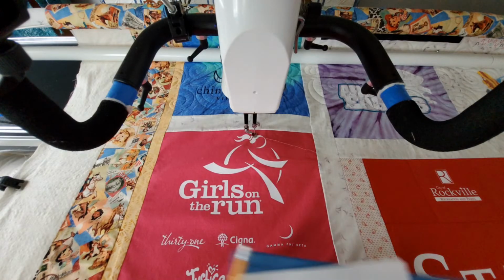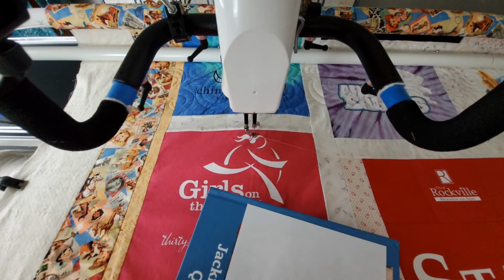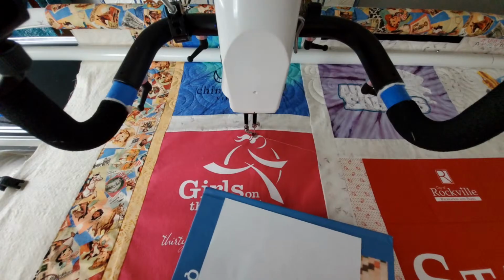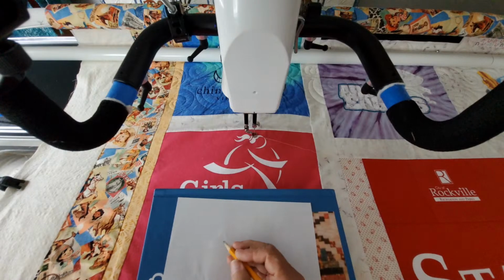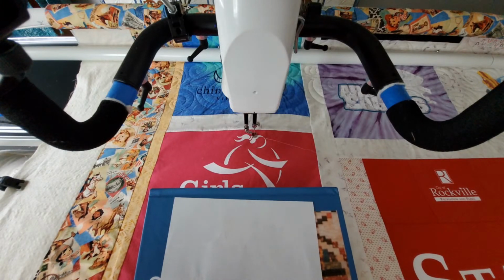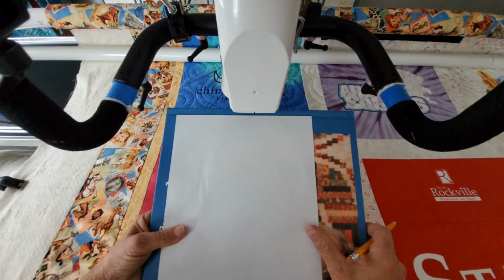Oh, there goes my patterns. I was going to do this freehand. So whenever you decide you want to do something freehand, it's always a good idea to draw it on paper first, or you can use a whiteboard. That always works as well, just to get the movement down on how you're going to quilt it. Now, once you draw it, it may not be exactly the same on the quilt, and that's okay. So don't even worry about that. All you want to do is actually know how you want this to look.